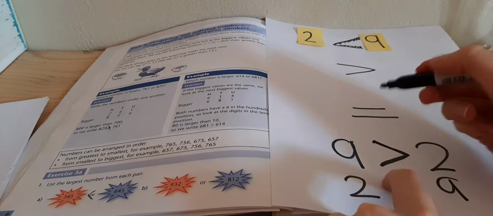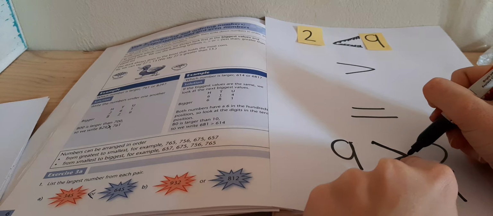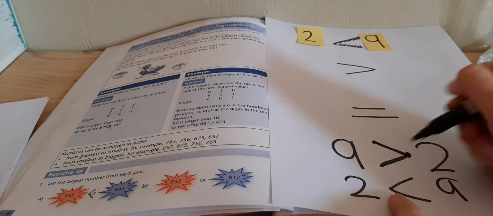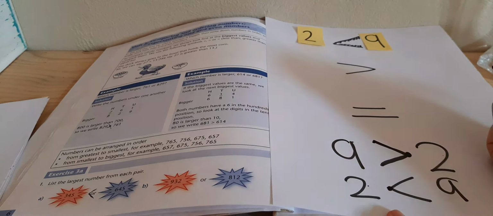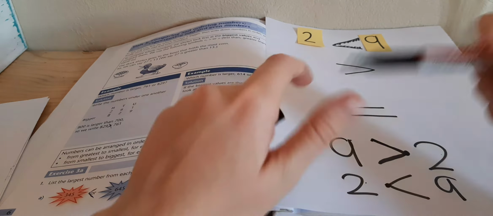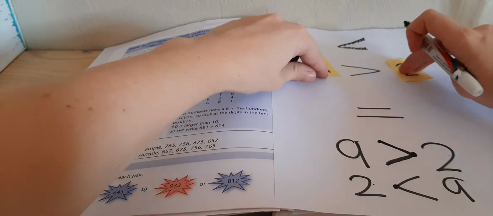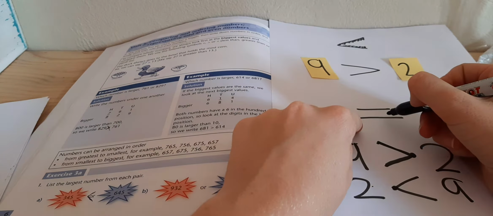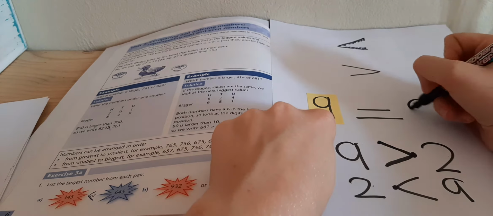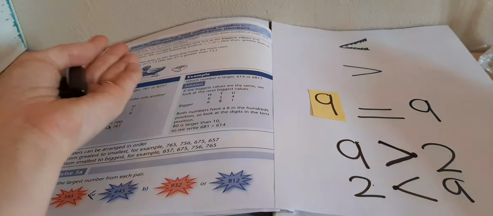And then if you also think about it, there are 2 points here, and it's pointing to the bigger number, and there's only one little point here, and it's pointing to the smaller number. So this part points to the smaller number. Okay, so just a reminder about the greater than and less than side. Okay, so again, here we would put the 9 there and we will put the 2 there. And if we have got equal, can we put these here? No, if we had the number 9 there, then we have to have the number 9 there. Okay, these numbers represent the same thing, they're equal.